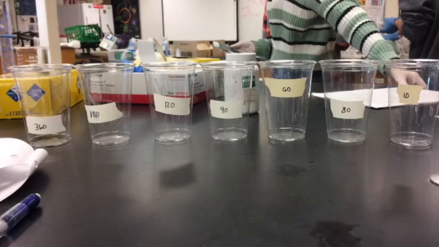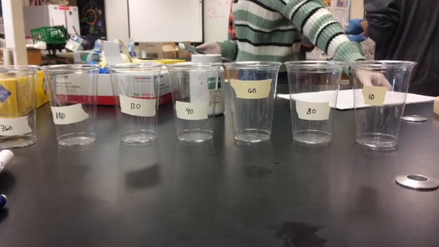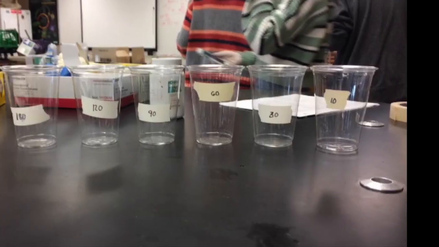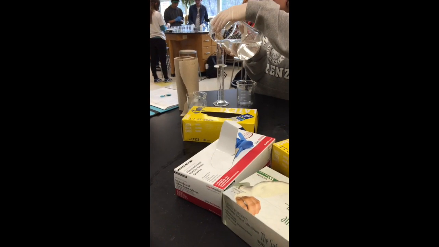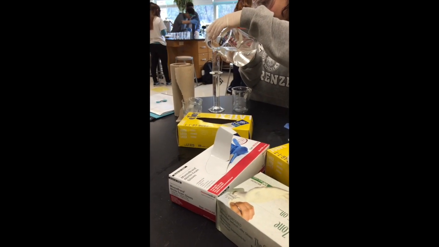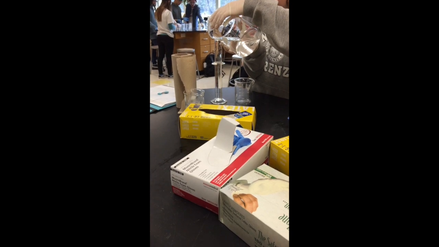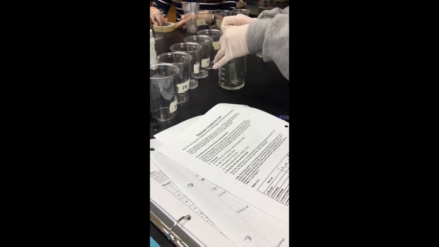At the start of the lab, we had our plastic cups labeled in time intervals from 10 to 360 seconds. Our first step was measuring out the amount of H2O2 that we would need for this experiment. We then used a syringe to place 10 milliliters of H2O2 into each of our cups.